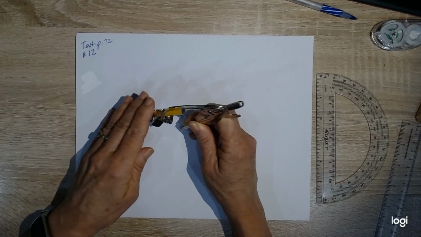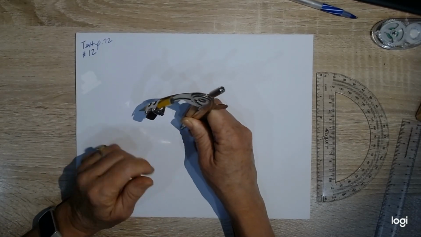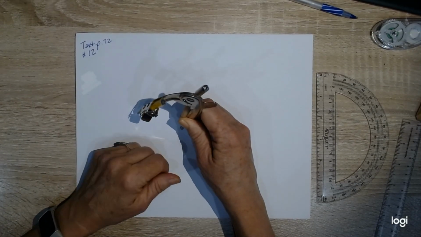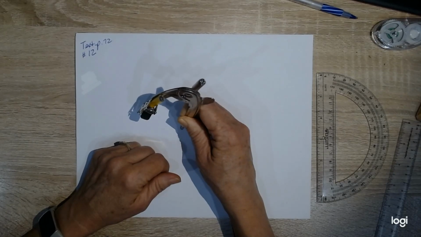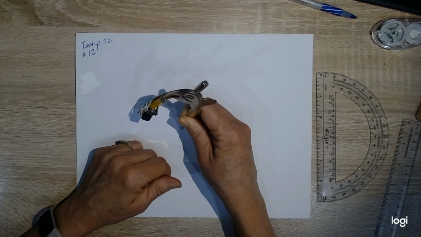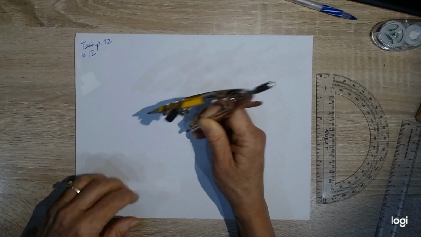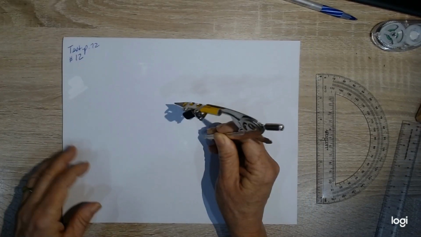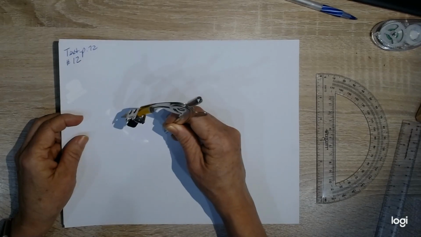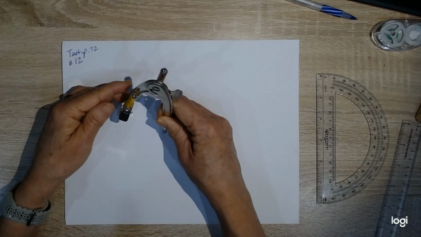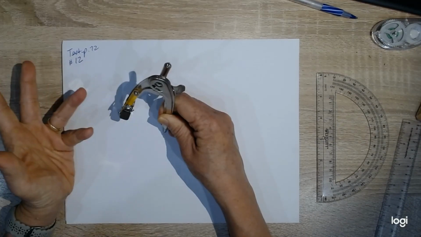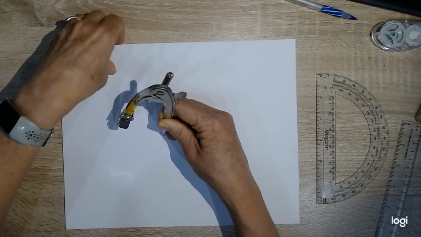Okay, so for this one, number 12 asks us to use your compass and protractor to make an arc with a measure of 65 and also an arc with a measure of 215. Label each arc with its measure. So that's what we're going to be doing. They're asking for arcs, so I'm going to create a circle, and having read the problem, I realized I could do both of these on one circle, so that's what I'm going to do.